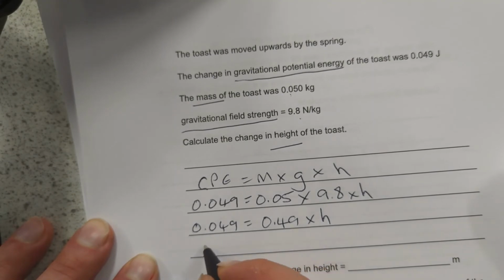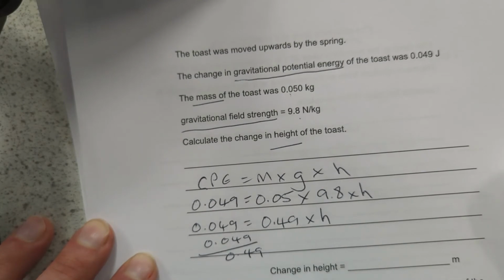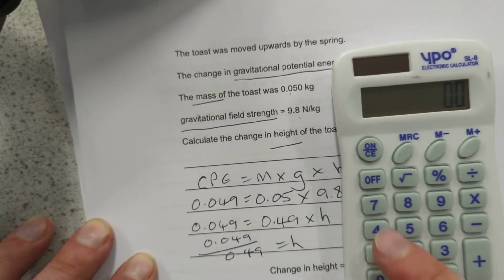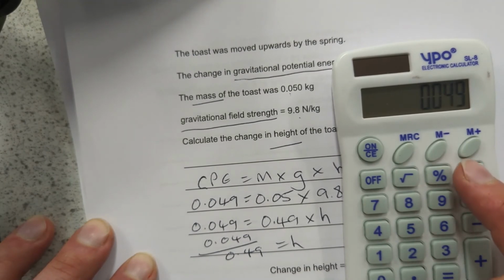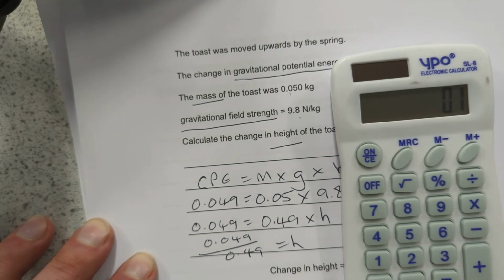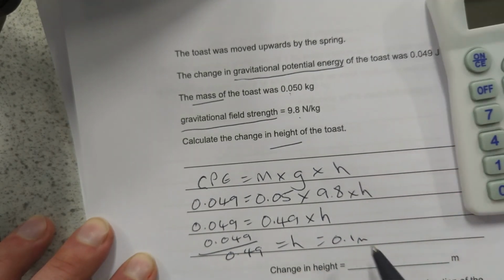So to get my h, my height, is my 0.049 divided by my 0.49. So in other words, my gravitational potential energy divided by what I've just calculated will give me my h. So 0.049 divided by 0.49 gives me an answer of 0.1. 0.1 meters. So make sure I add that just down there as well.